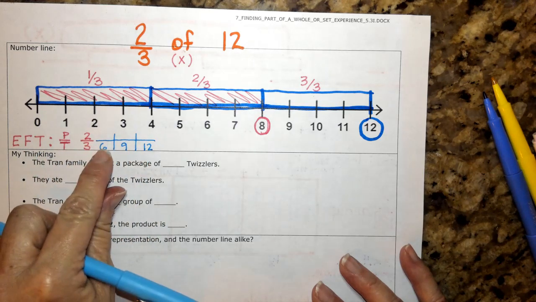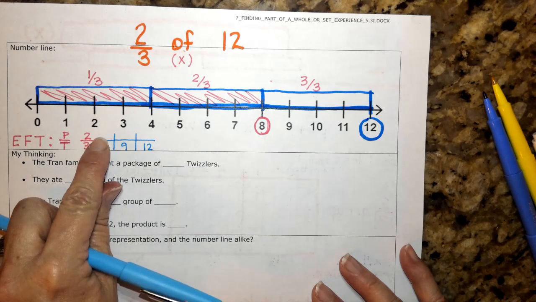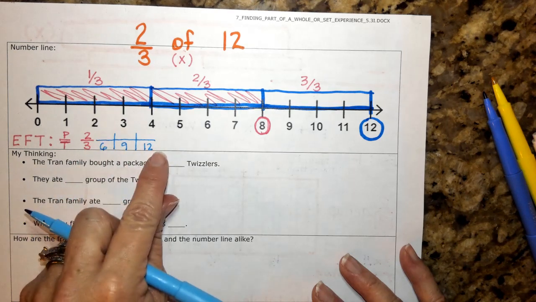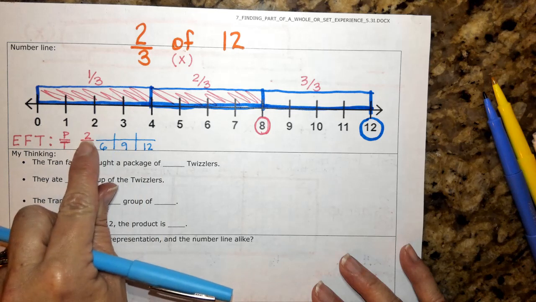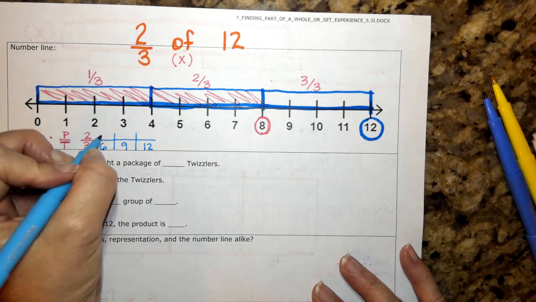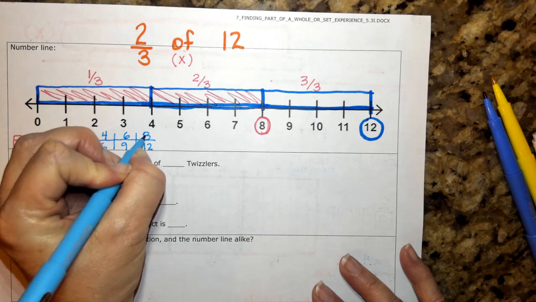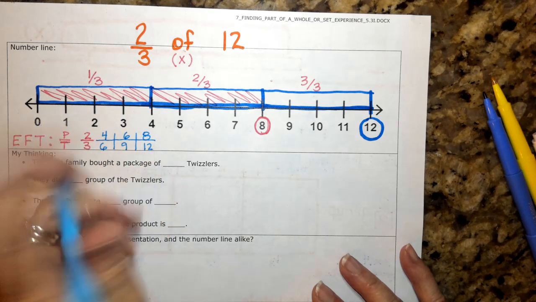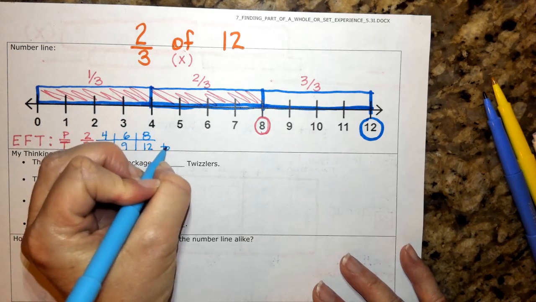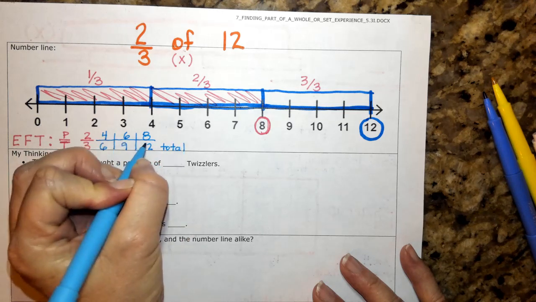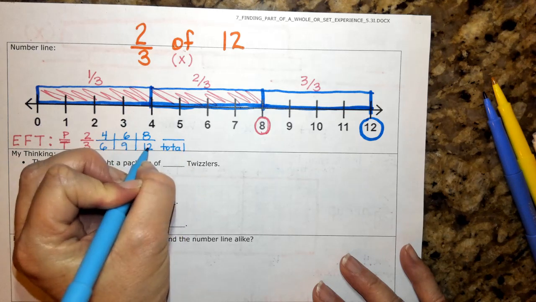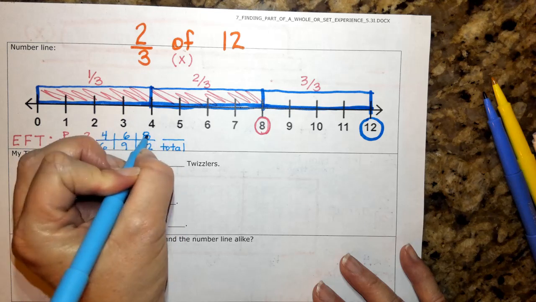And if I extend my numerator just like we've extended our total and count by 2's, 2, 4, 6, 8, when I have a total of 12, the piece that goes with the number 12 is 8.